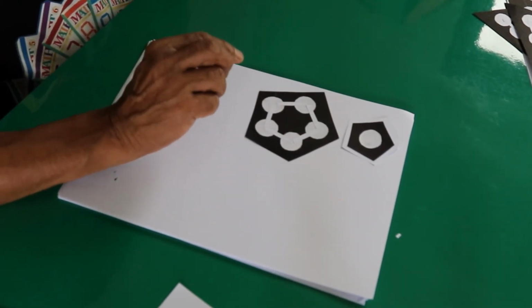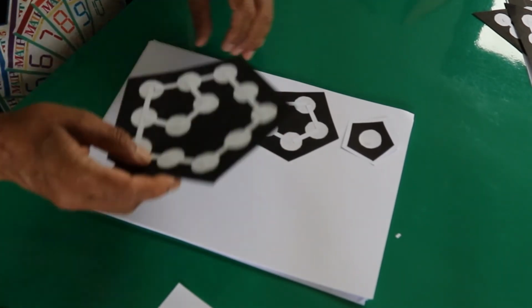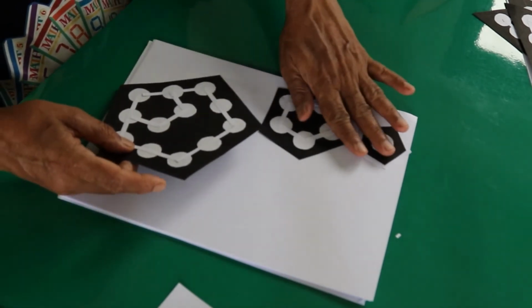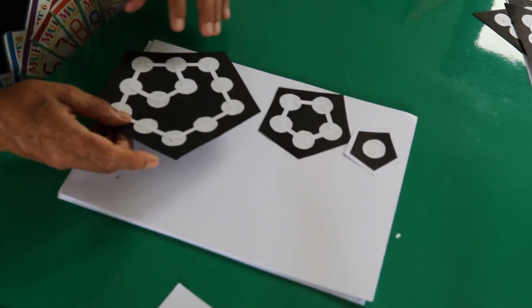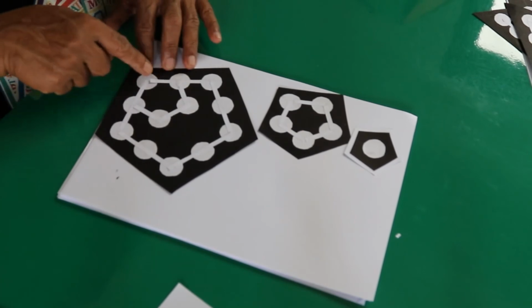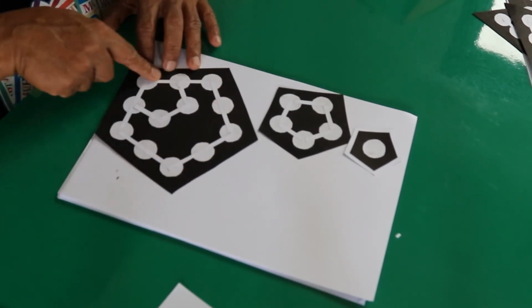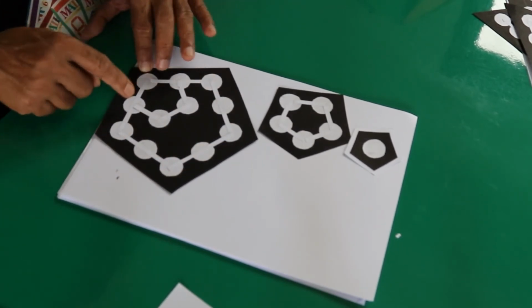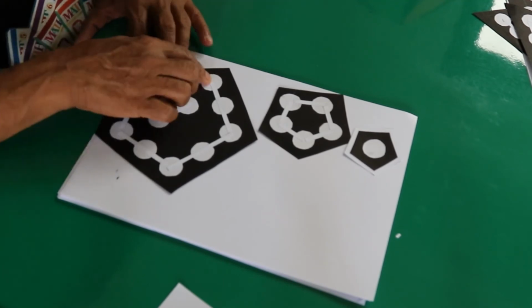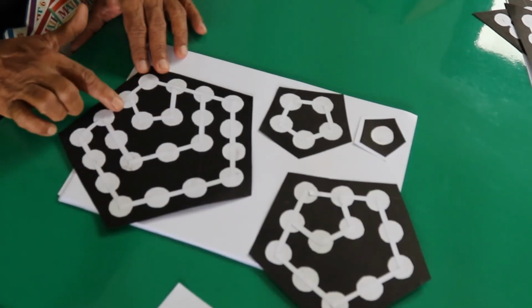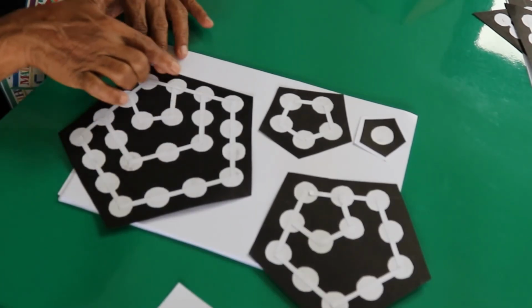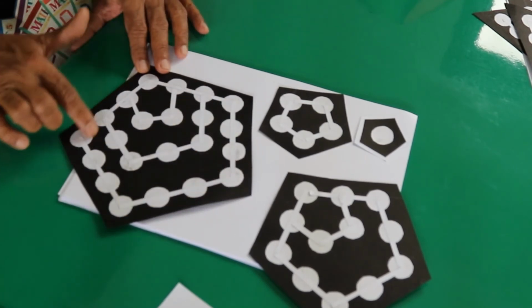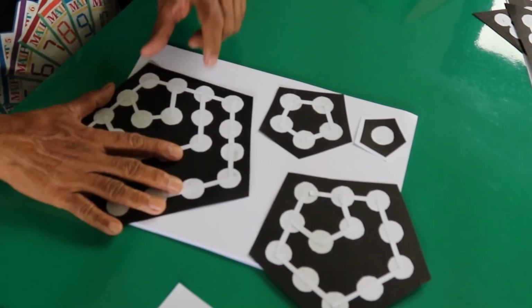And the next one is the third pentagonal number. This third pentagonal number has another pentagon around it having 2 sides common. And altogether it has 12 dots in it. The fourth pentagonal number has 3 pentagons in it and altogether it has 22 dots.